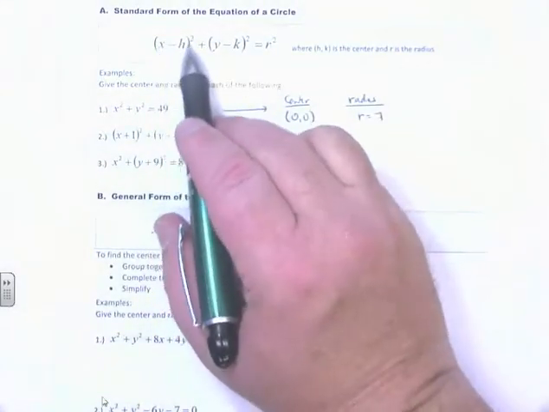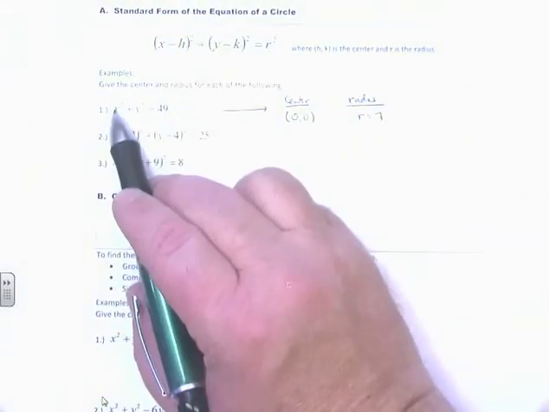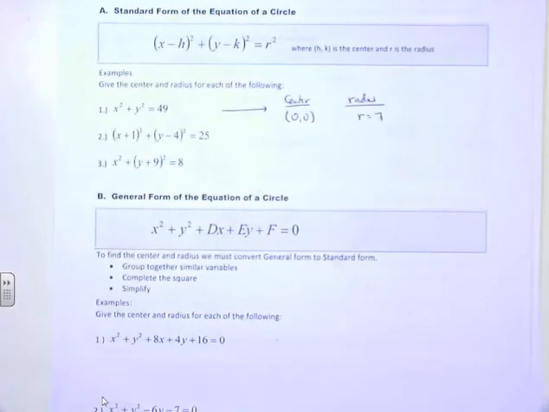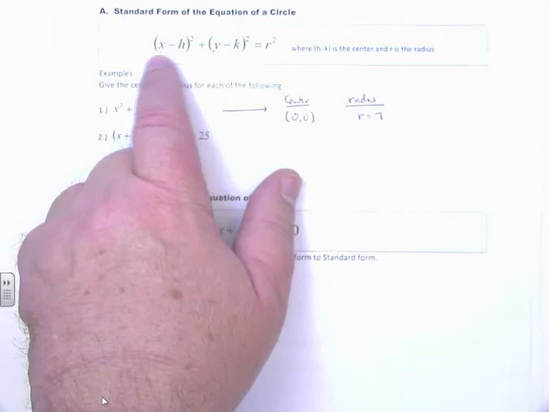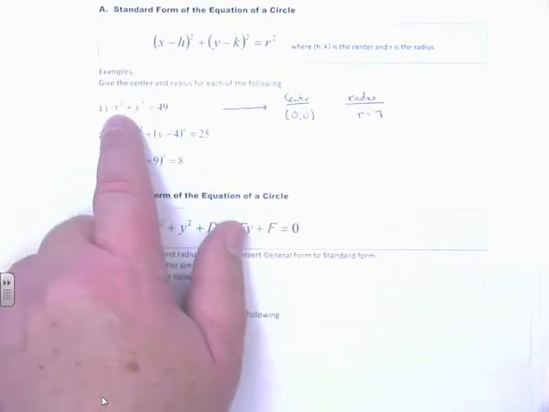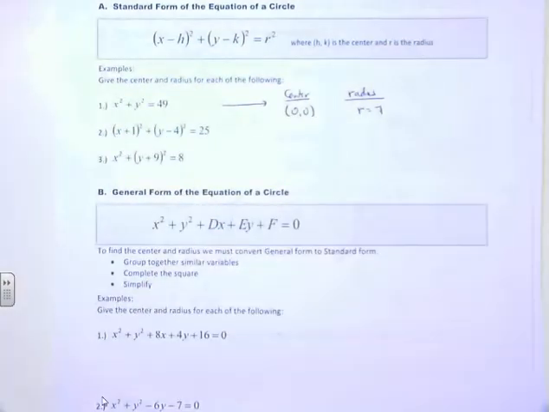It's x minus h squared. I just got x squared. So there's no h there. Well, if there's no h there, h must have been what? 0. Because how do I subtract, what do I subtract from x to get x itself? You subtract 0. So it's 0, 0. Does that make sense? Look at the next one.